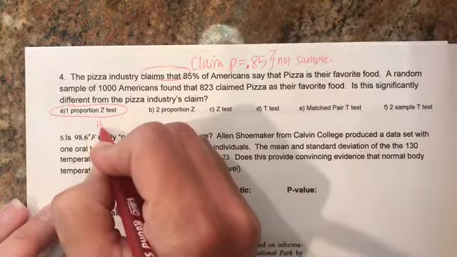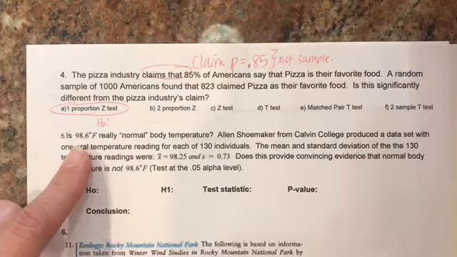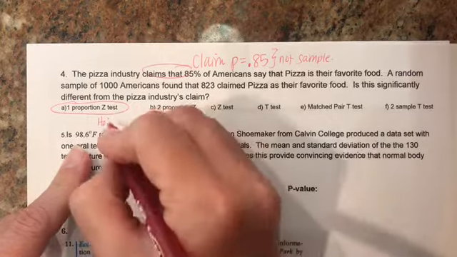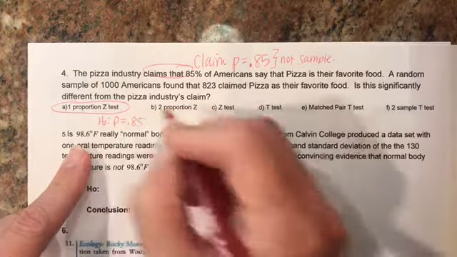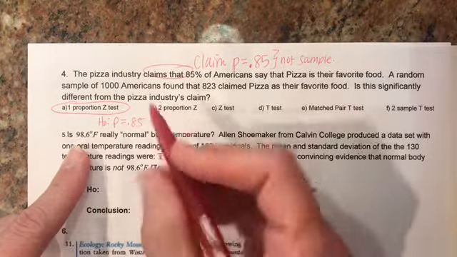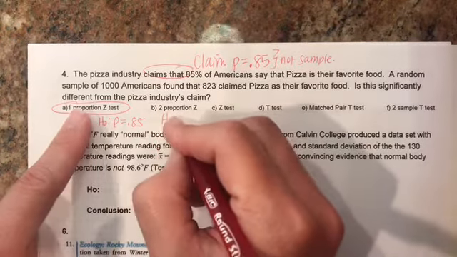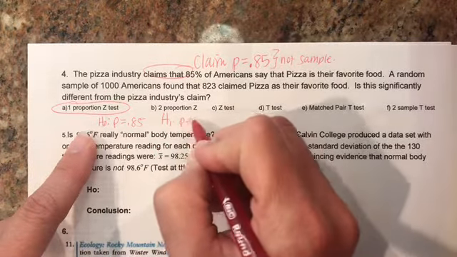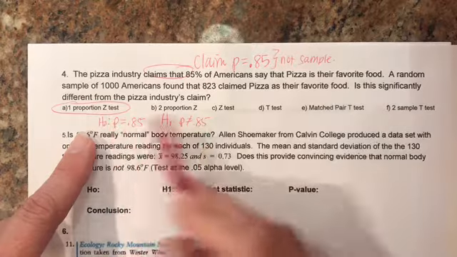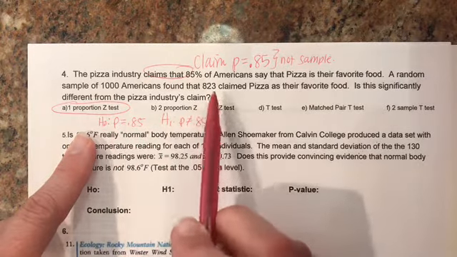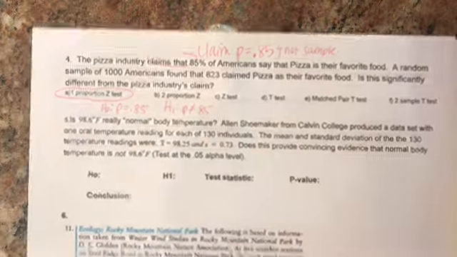So your null hypothesis for this would be that the claim, 85%, is significantly different from the pizza industry's claim. You would test a not equal to 85. And then when you typed it in your calculator, that's when you'd put in the 823 out of 1,000.